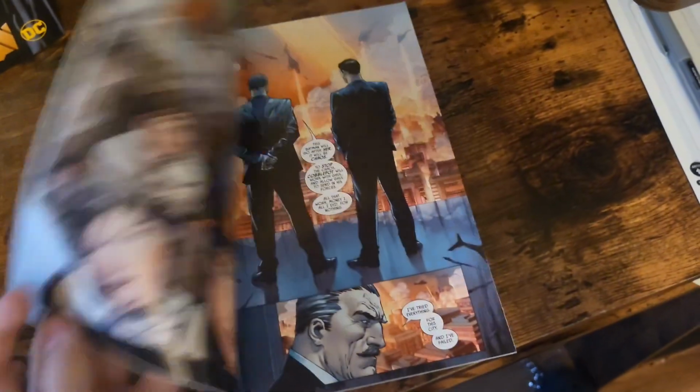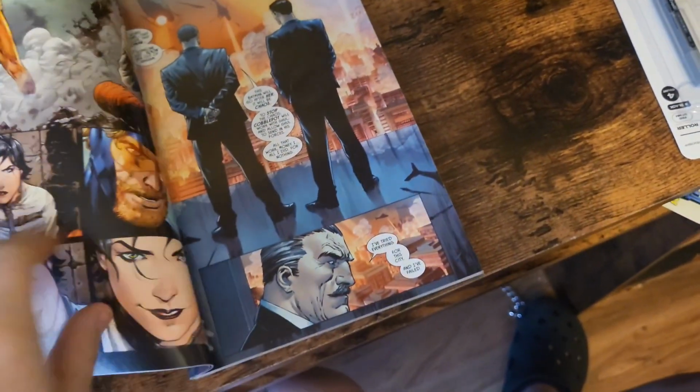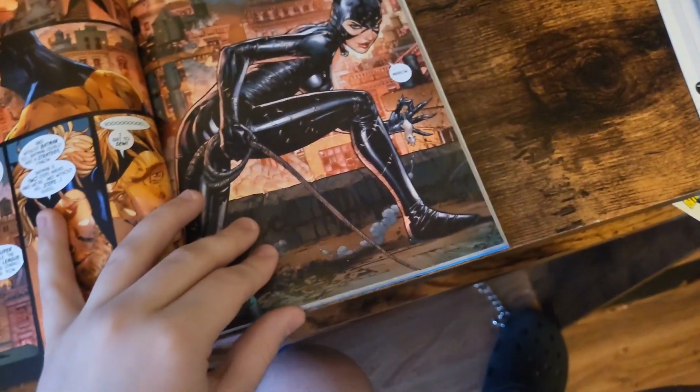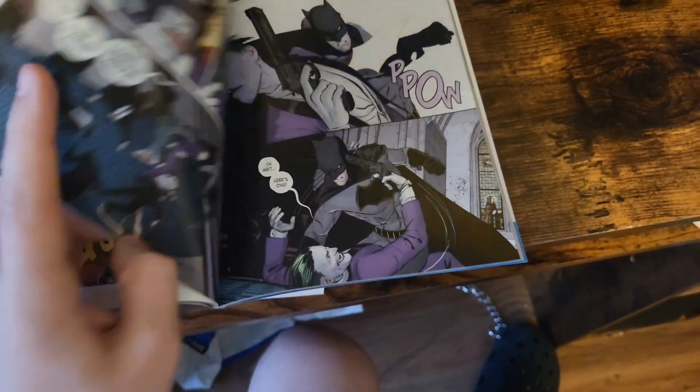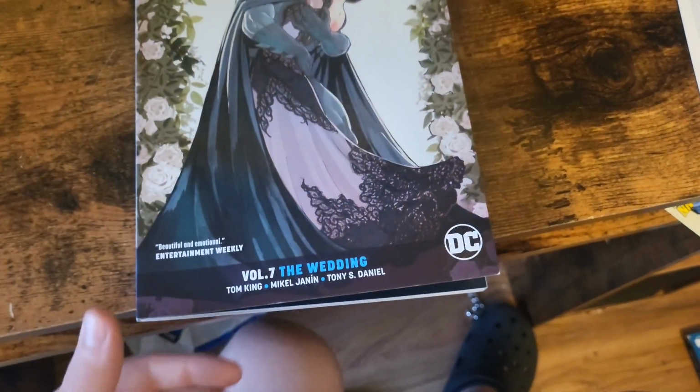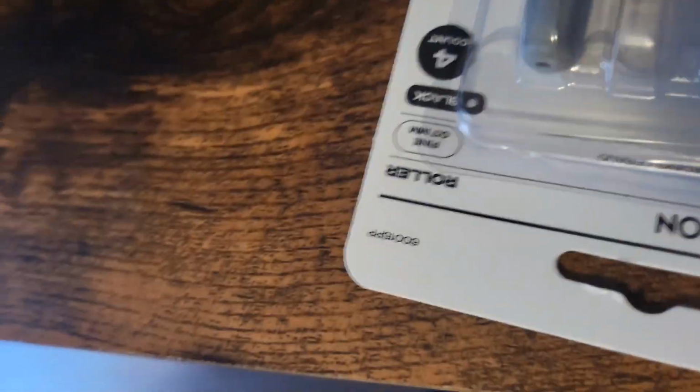And then we have one of the worst Batman comics in history, The Wedding. But don't worry, they don't end up getting married, so it doesn't really matter. That's good artwork, though. Yeah, they don't get married, obviously. But that leads into Volume 8, Cold Days.